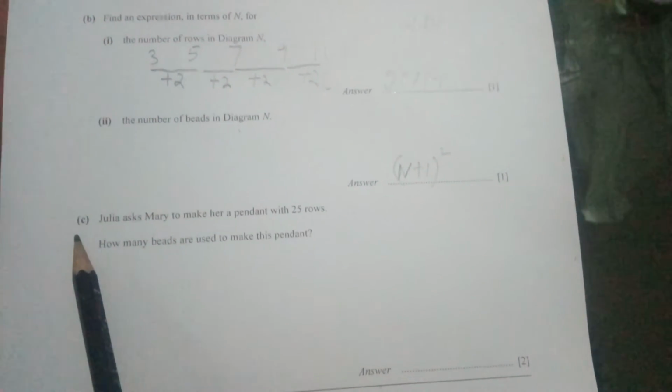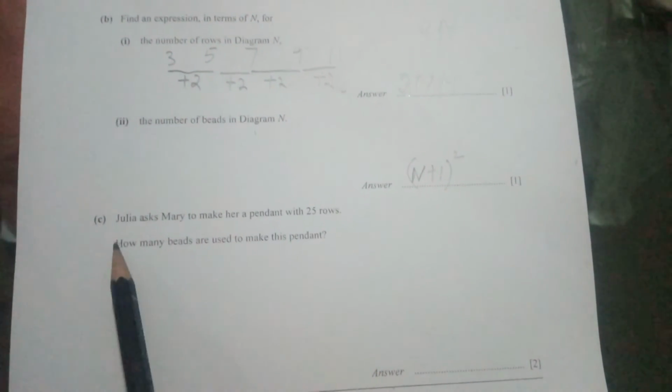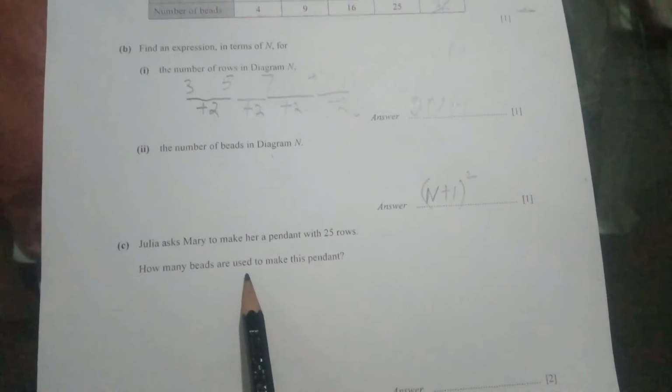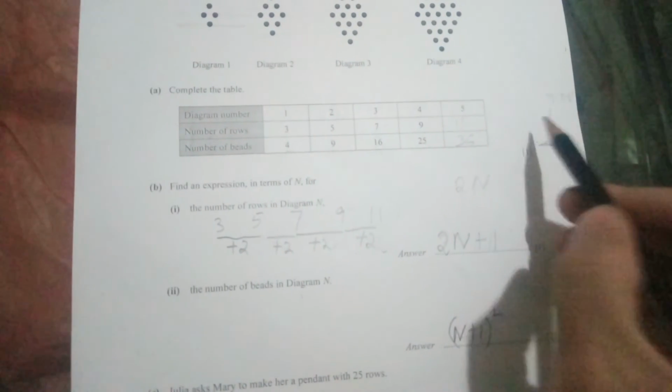Now let's come to the next part, C. Julia asked Mary to make her a pendant with 25 rows. So how many beads are used to make this pendant? Here the number of rows is given. Look here, these are the number of rows. We are given there are 25 rows, so there will be the number 25 somewhere here.